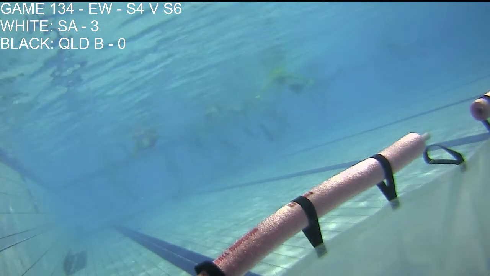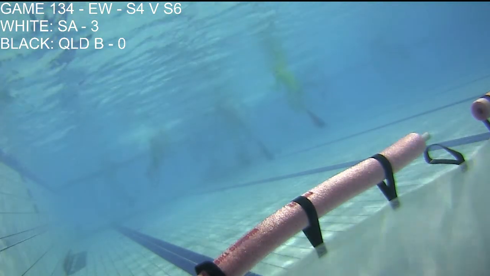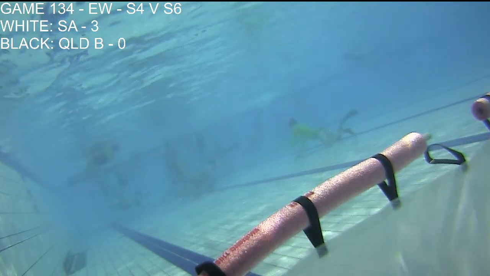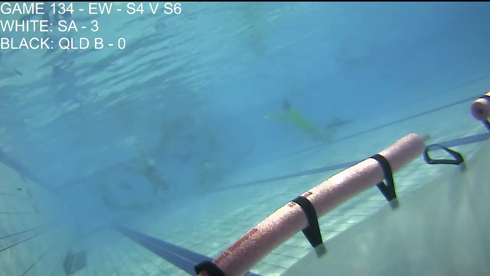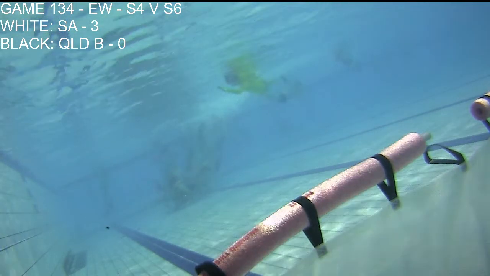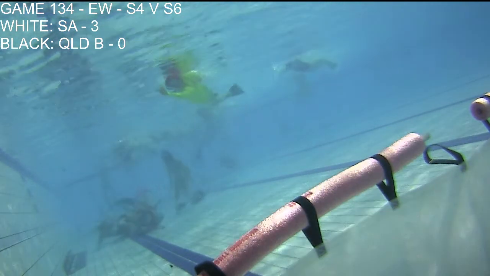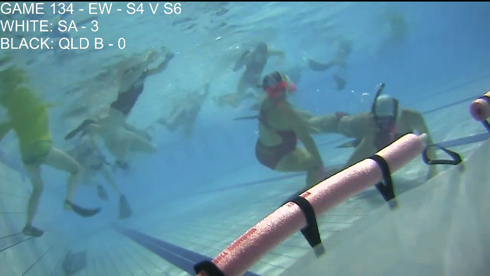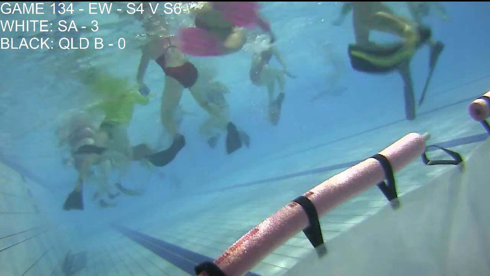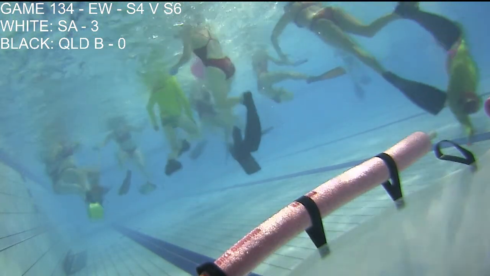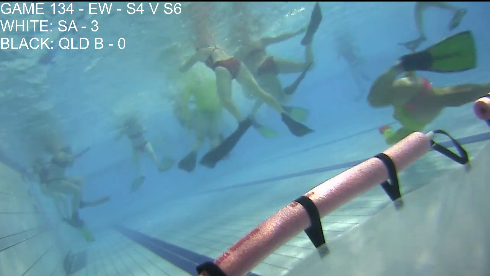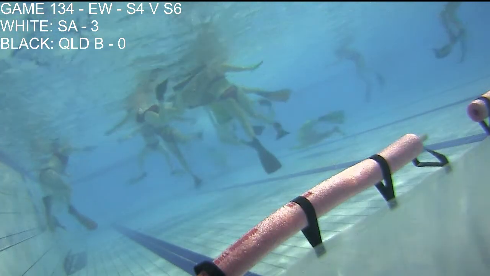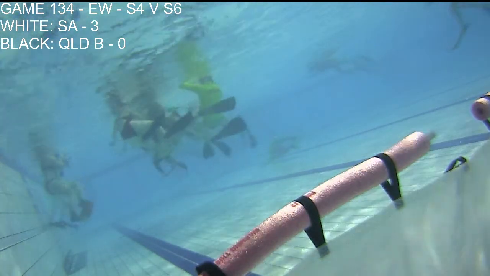Driving in and across to the wall. Move being made towards the goal tray, but no, held up. Well stopped. We have got him running at the tray. It's a strong push. Well stopped by the defender there. We got a call on that. Someone didn't like it. Oh. South Australia's free.